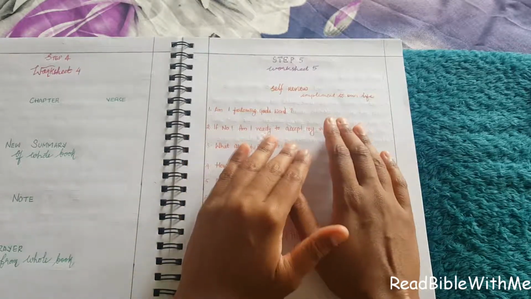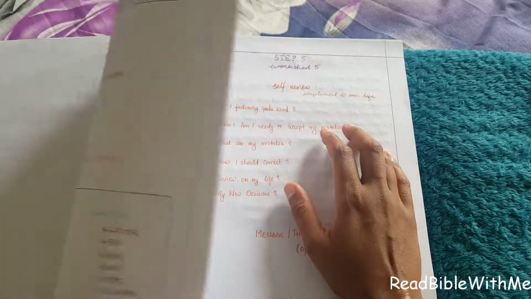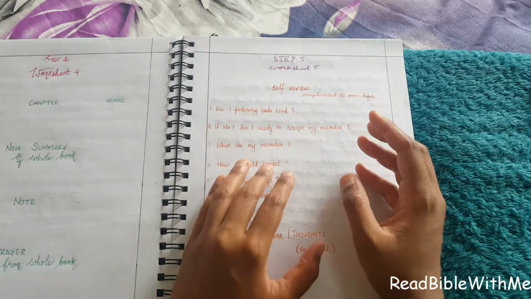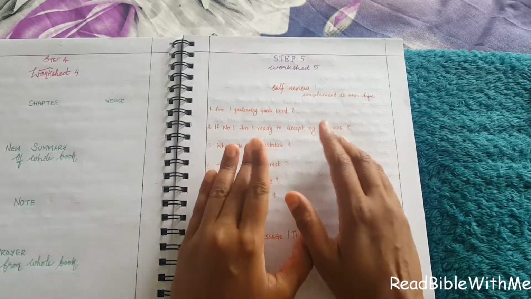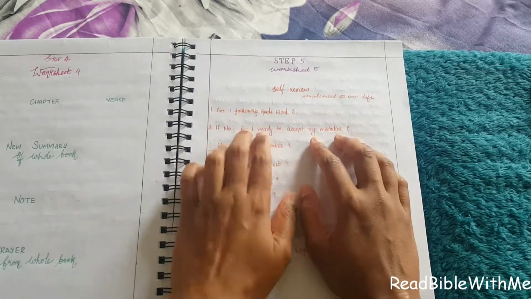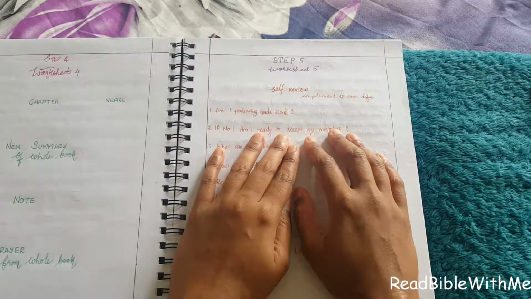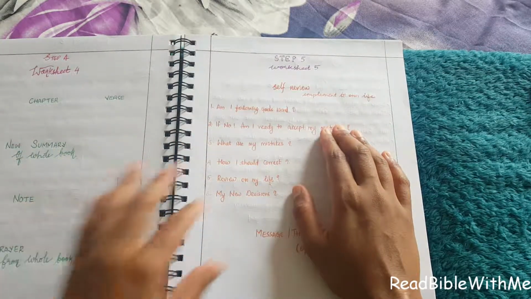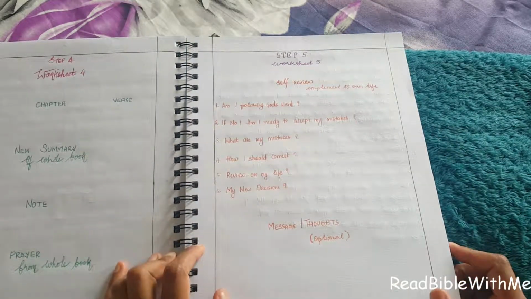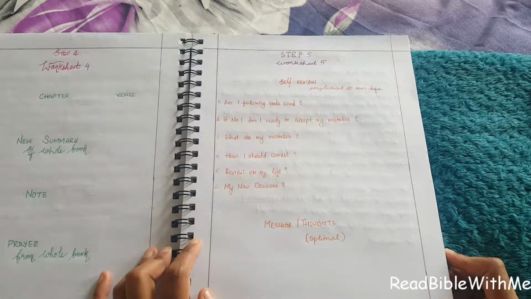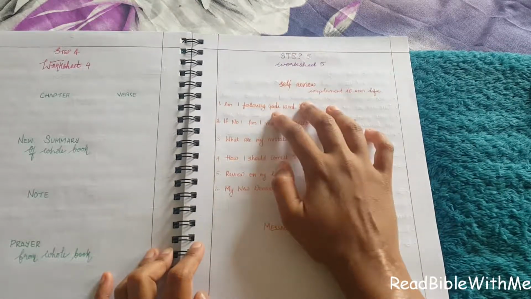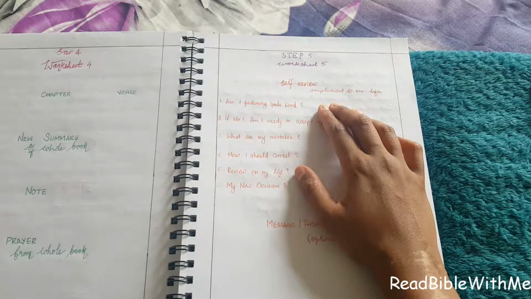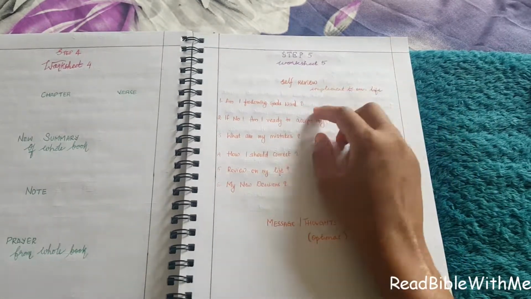Just go through all the worksheets from the back and see what advice God has for me and what things you learned. Then look into your life and ask the question: am I following God's word? God's word here means all the advice you have learned from that book. Look into your life and see if you are following that. If not, if the answer is no, write down which words you are not following and what mistakes you are making.